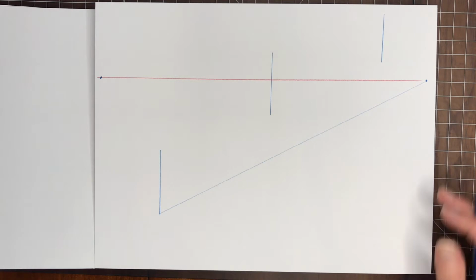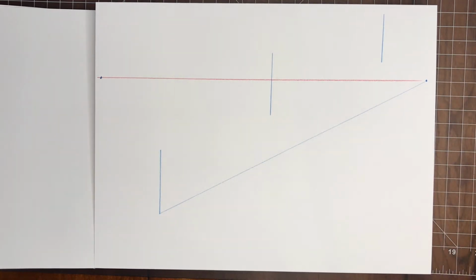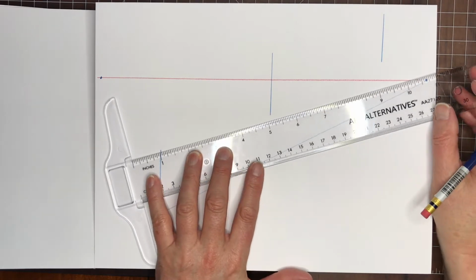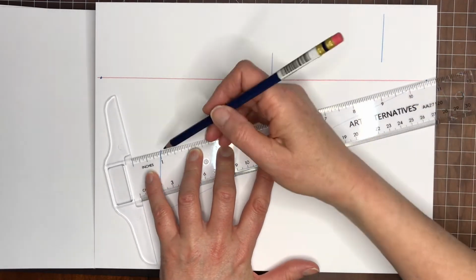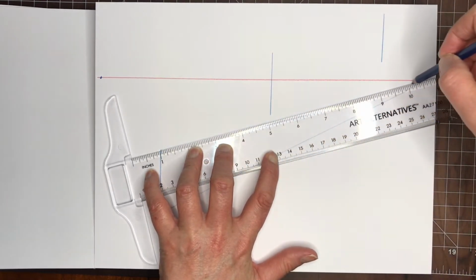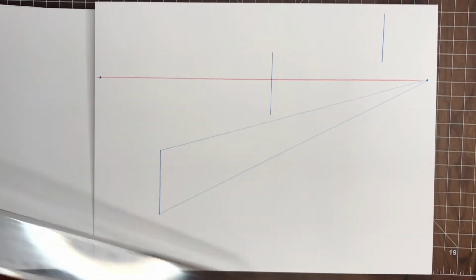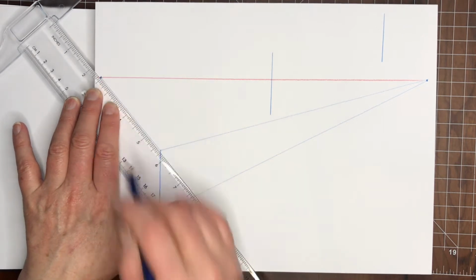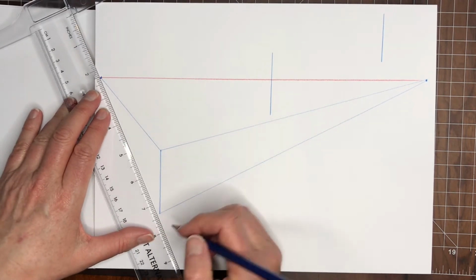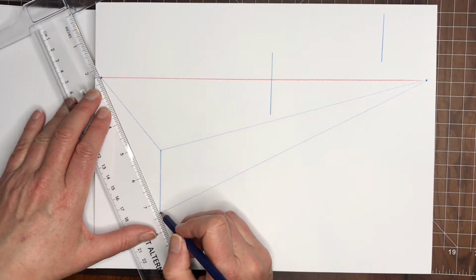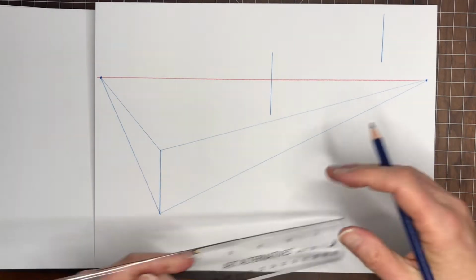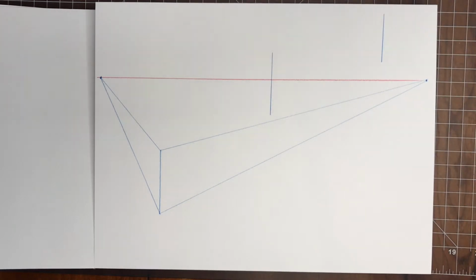So if you wanted to, you could extend and add paper to the edges of your drawing to push your vanishing points further out. But we're actually just forcing our vanishing points into the picture plane, which is slightly inaccurate, and it's going to make the boxes a little bit more distorted.